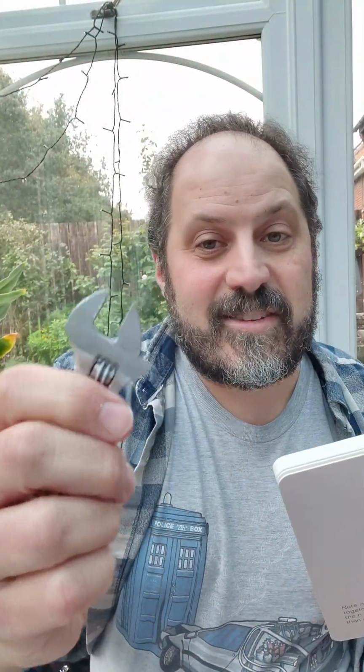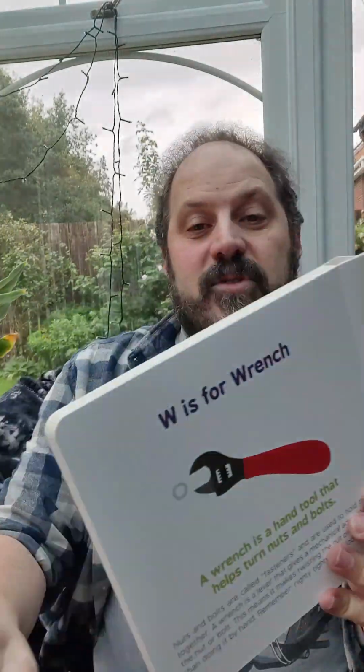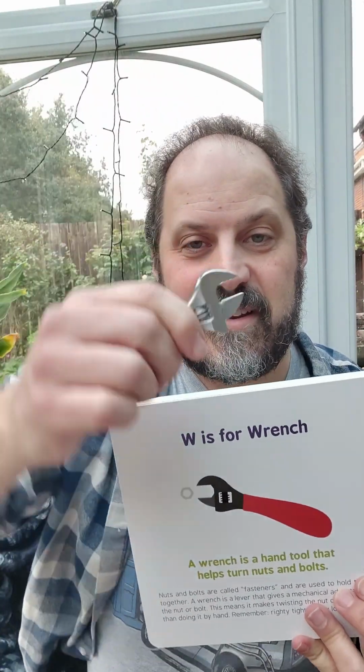W is for wrench. Wrenches. Okay, well, wrenches. I carry a wrench on me all the time if I could get my wrench out. And see, that is a wrench. So I carry one with me, and this one is an adjustable wrench, or as they call it in England, a spanner, because it spans, I guess. A wrench is a hand tool that helps turn nuts and bolts. So you can do that. See how similar those are?